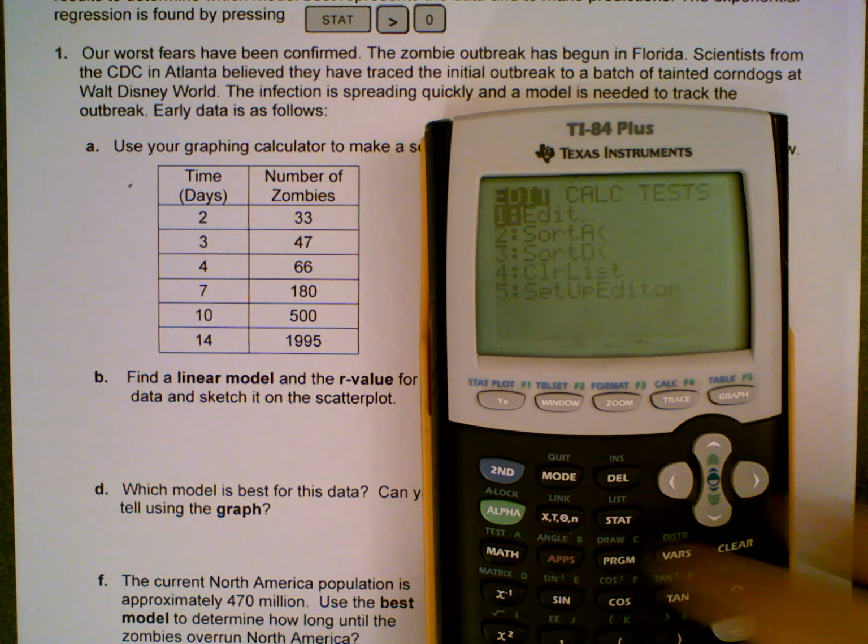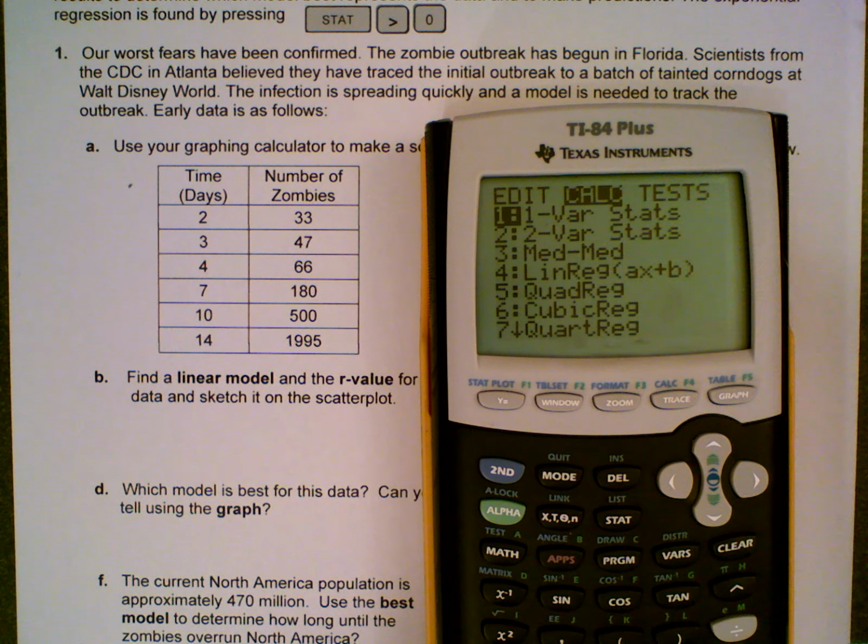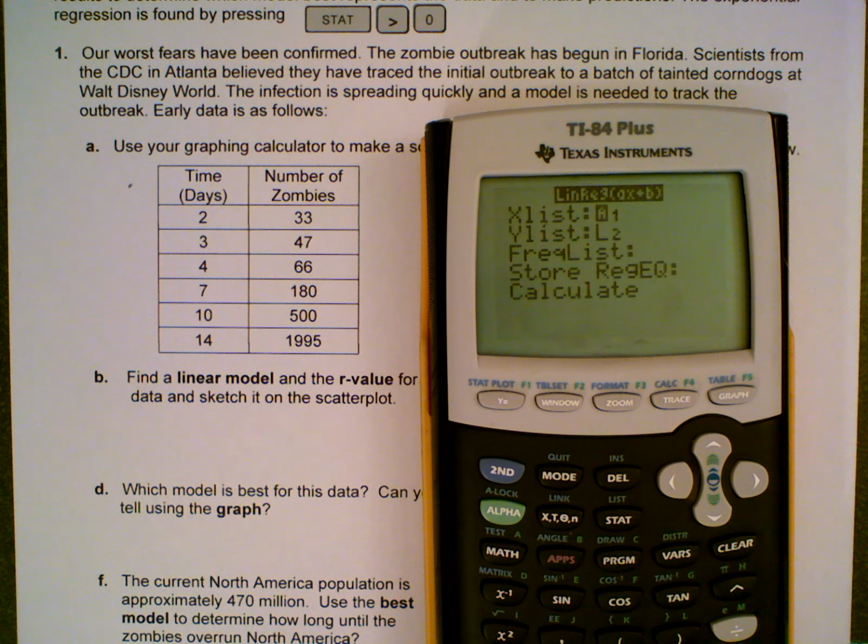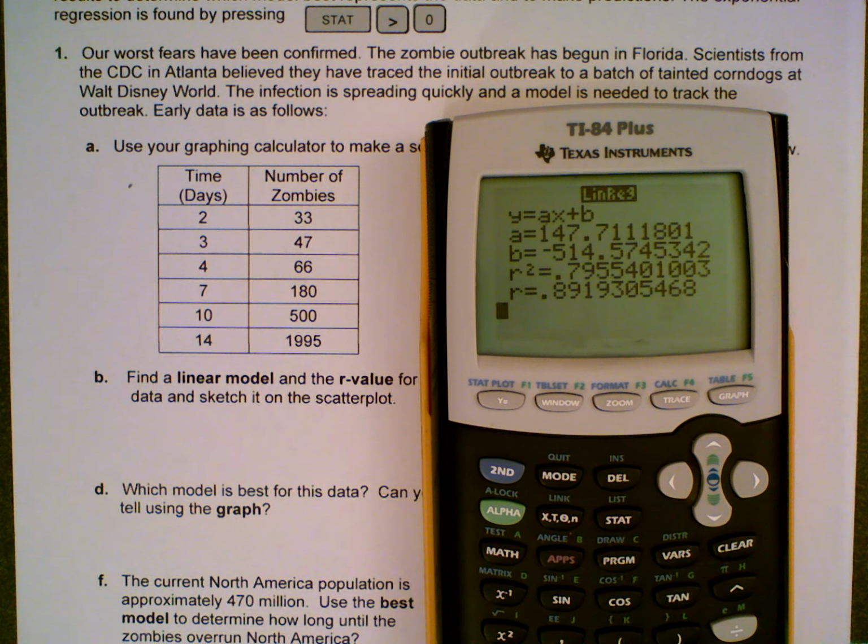So I'm going to hit stat, right, and if we remember, we want to do stat, right 4 for this linear regression here in AX plus B form. So once again, my directions for that were stat, right 4. All right, we're going to hit enter a bunch of times till we get down to the word calculate. Hit enter one more time, and we should get this. If your screen doesn't look like this, go ahead and raise your hand and I'll help you out.